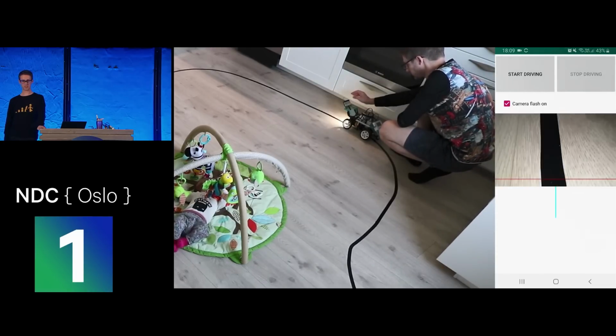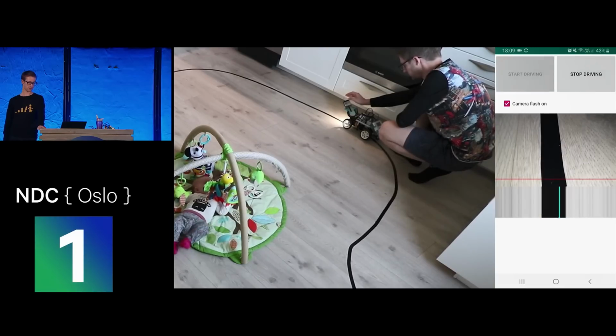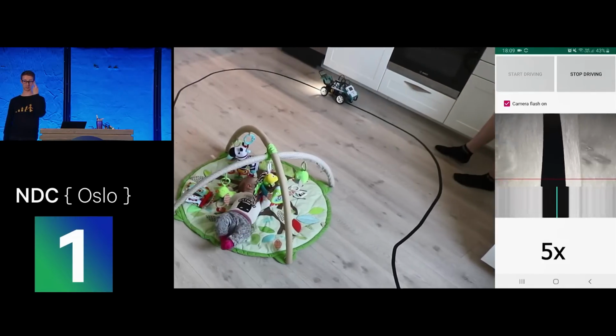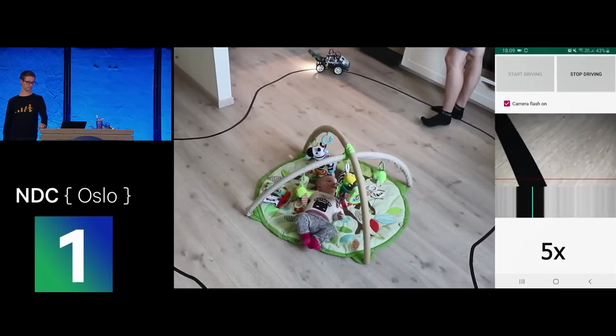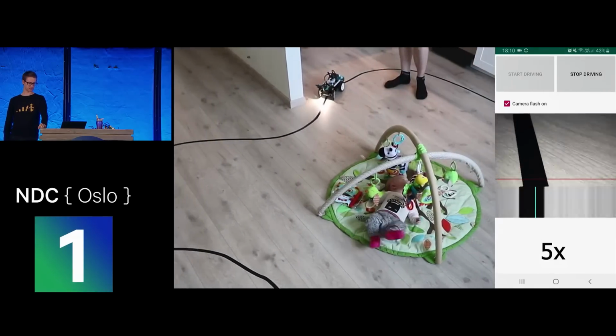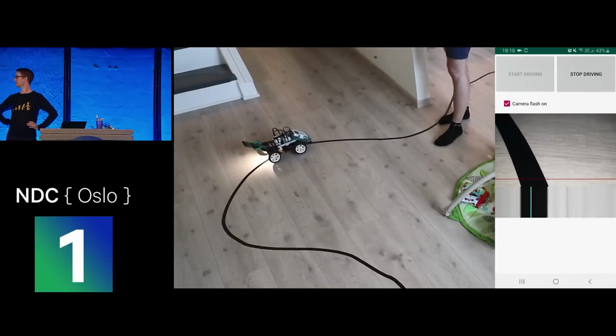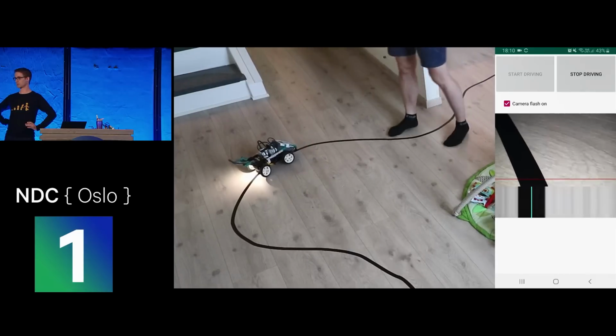Turn on the camera flash, and we start driving. Fingers crossed. Speed it up a bit. And we slow it down here. Here we had a problem earlier.